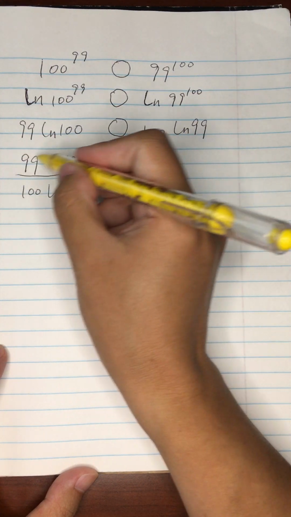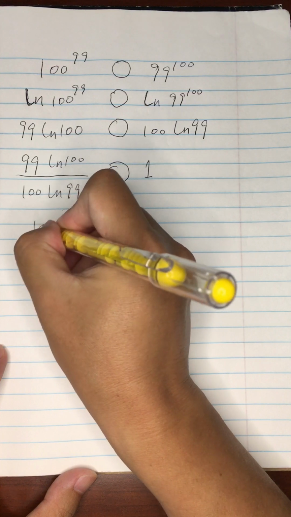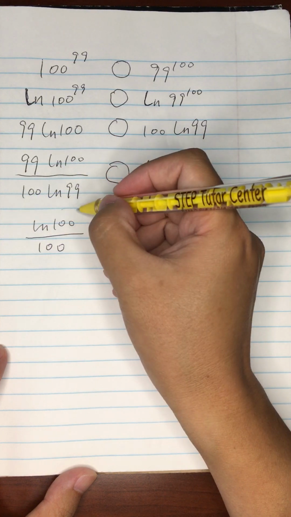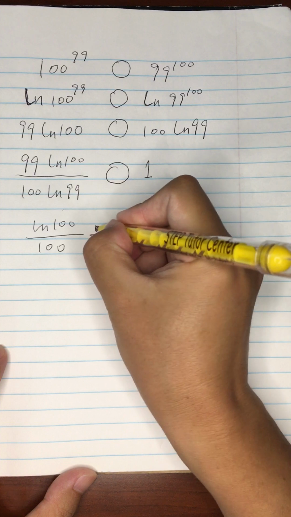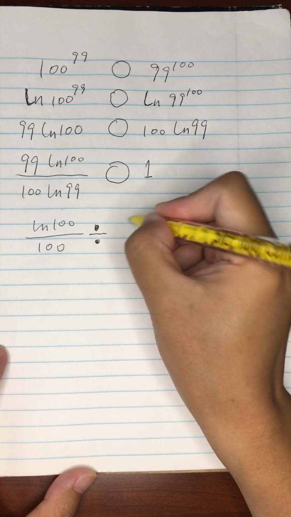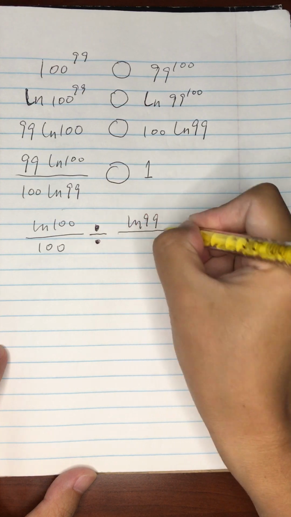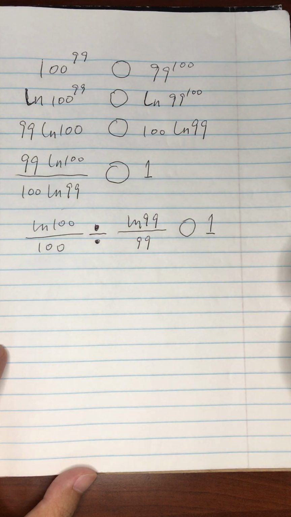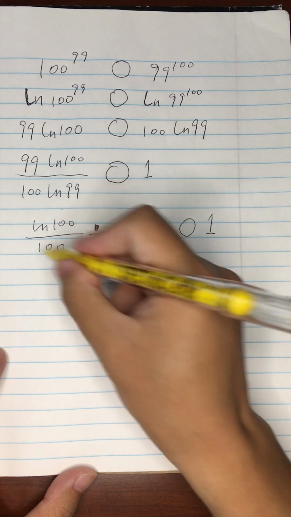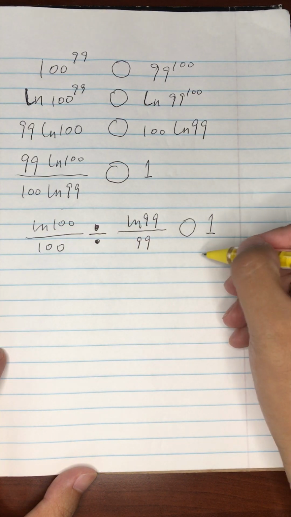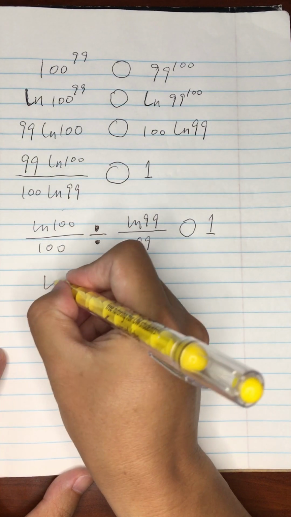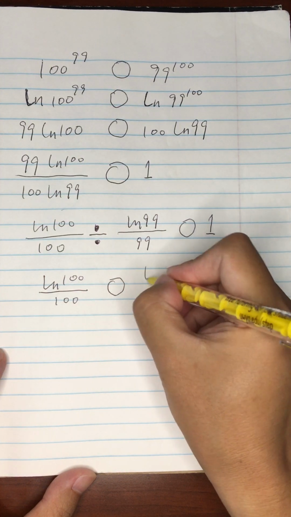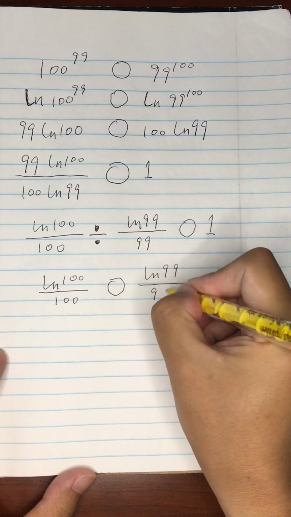And the number over here can be written as the natural log of 100 divided by 100, divided by the natural log of 99 over 99, and then compared with 1. And this comparison with 1 is actually equivalent to comparing natural log of 100 divided by 100 with natural log of 99 divided by 99.